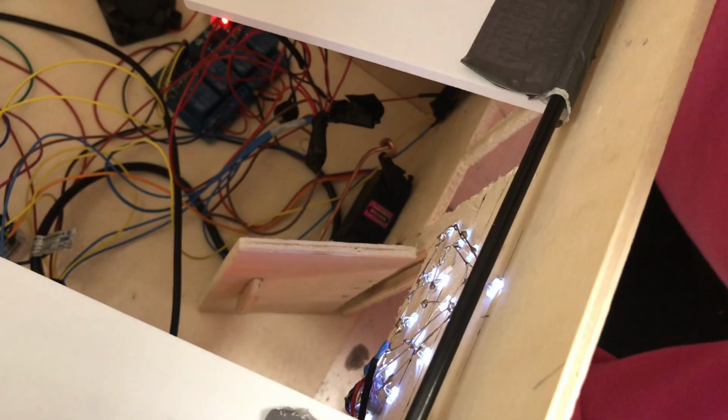And let's also look at the door. The servo motor is here. I connected them with a cable, a strong cable. So the door again opens about 90 degrees with the help of the servo motor.